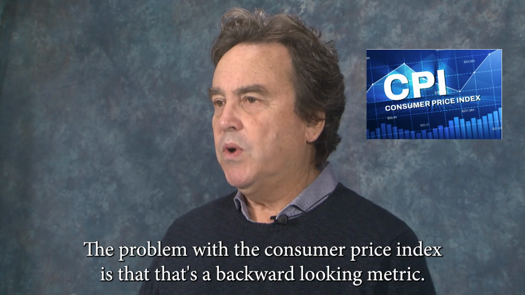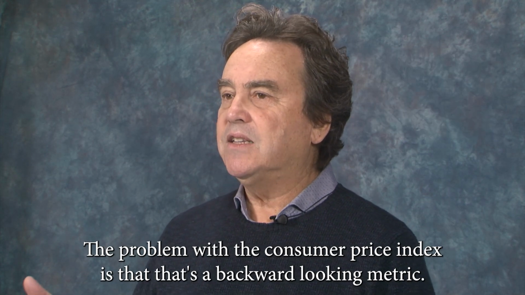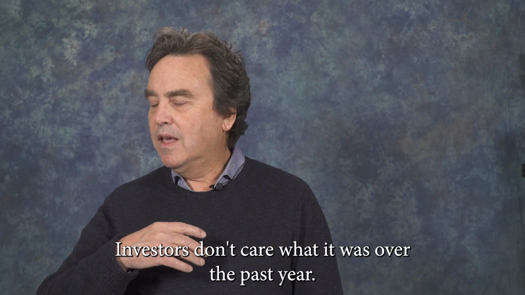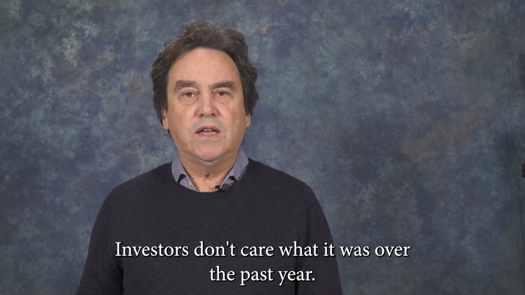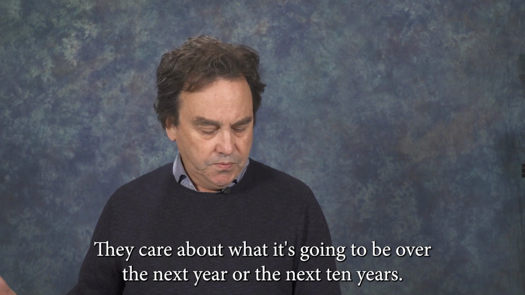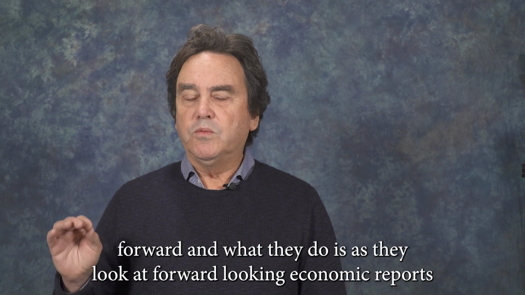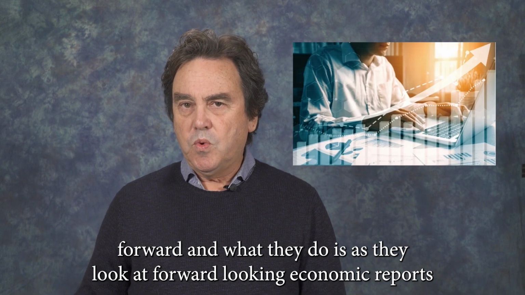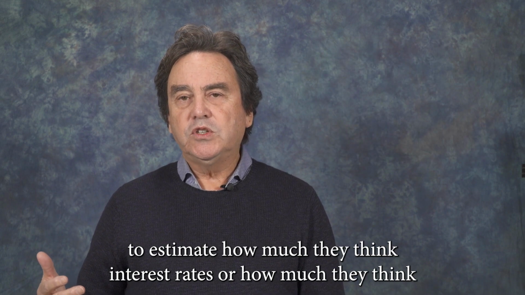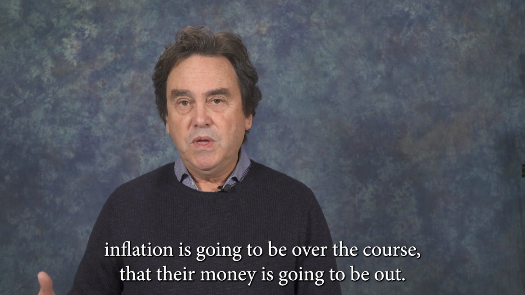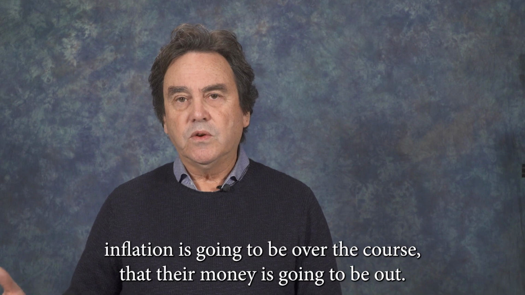Most people track inflation by looking at the consumer price index. The problem with the consumer price index is that that's a backward-looking metric. In other words, it tells us what inflation has been like over the past year. Investors don't care what it was over the past year. They care about what it's going to be over the next year or the next 10 years. So they look at forward-looking economic reports to estimate how much they think inflation is going to be over the course that their money is going to be out.